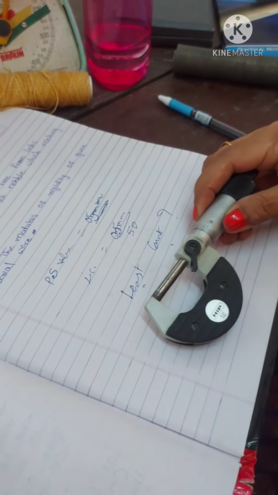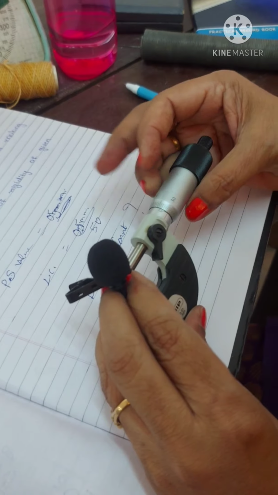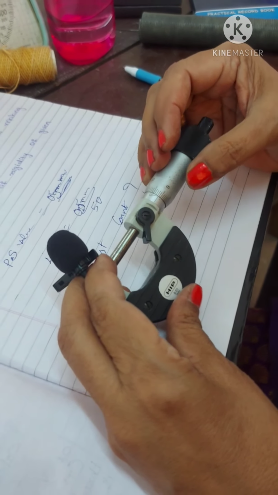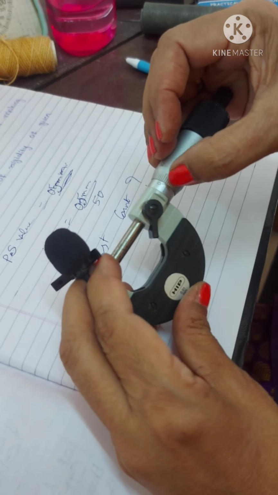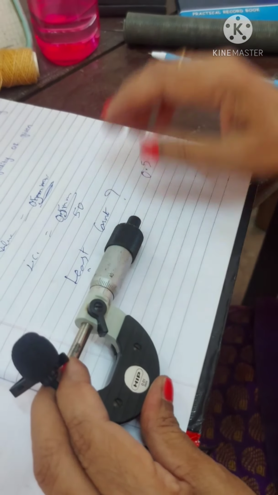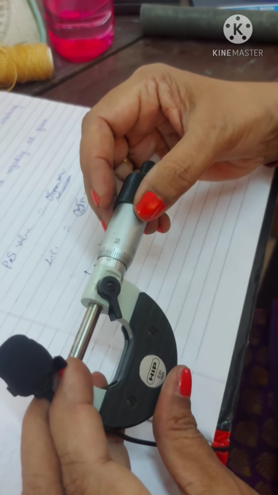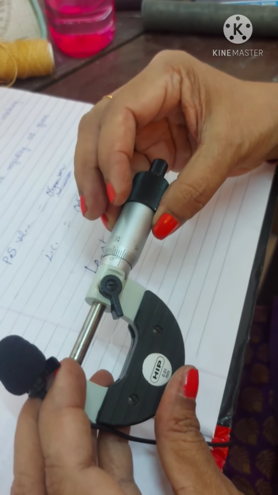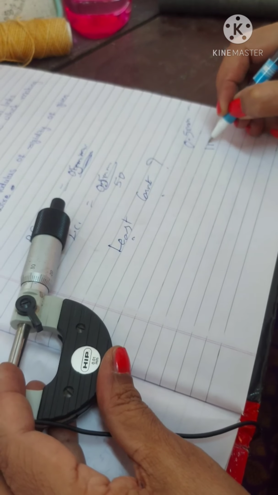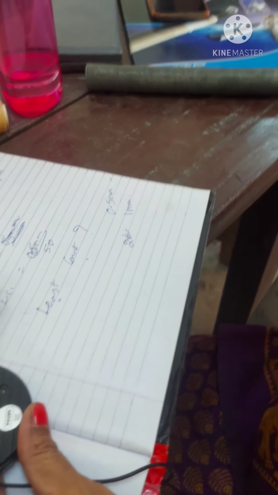You have to rotate this once so that 0 comes here. Then you can see one division, that means 0.5 mm, you can see. Right? Now, if I rotate once again, I can see two divisions. That means I can see 1 mm for two rotations.